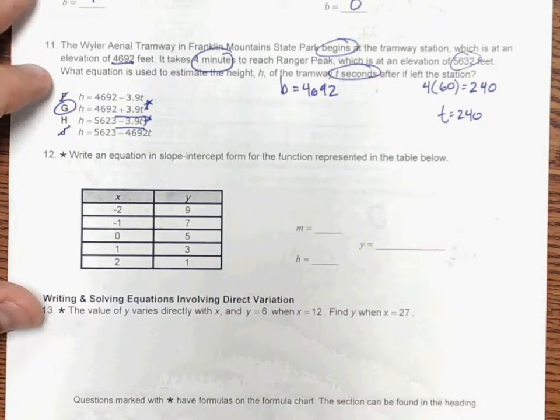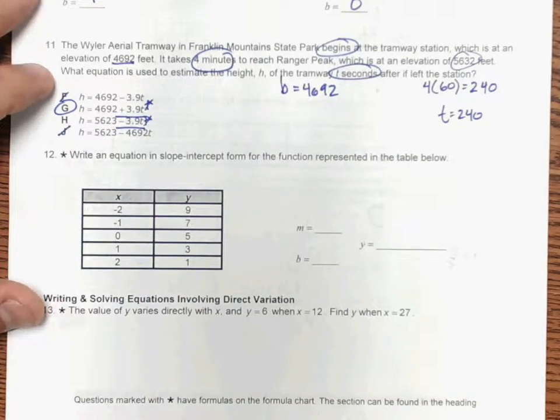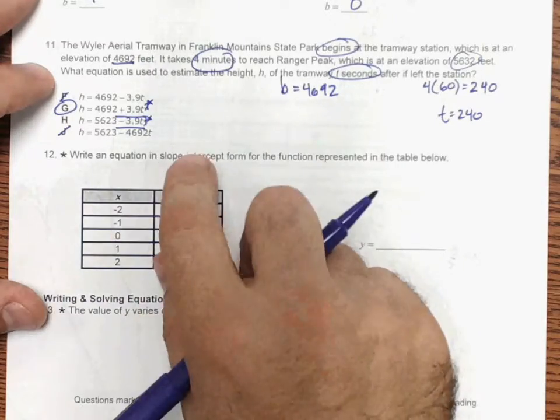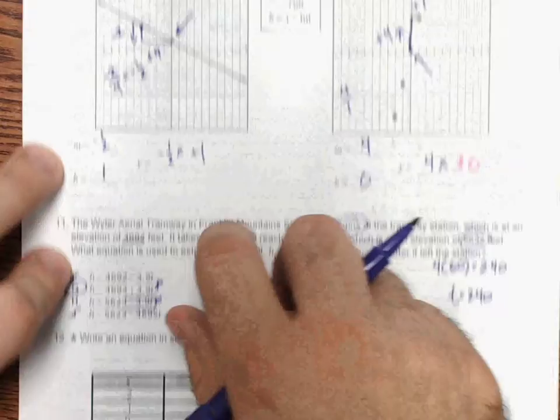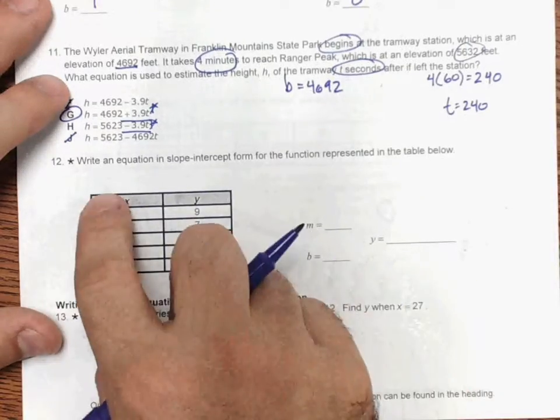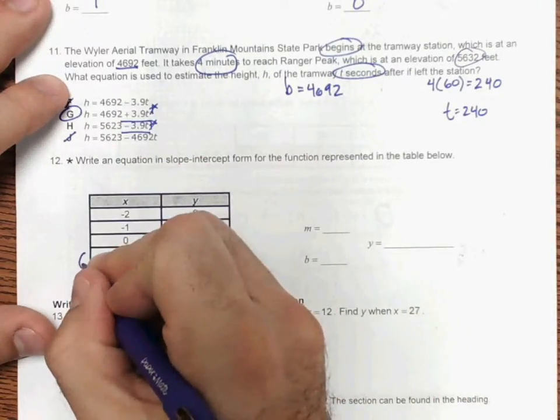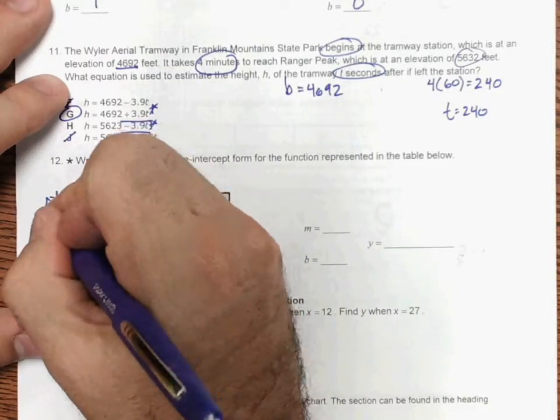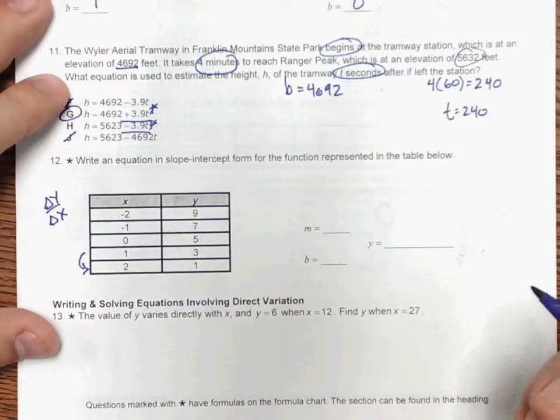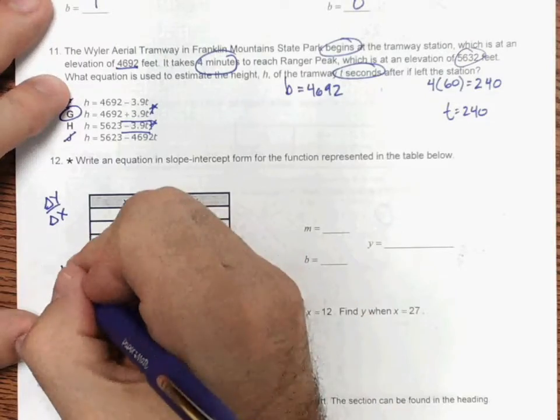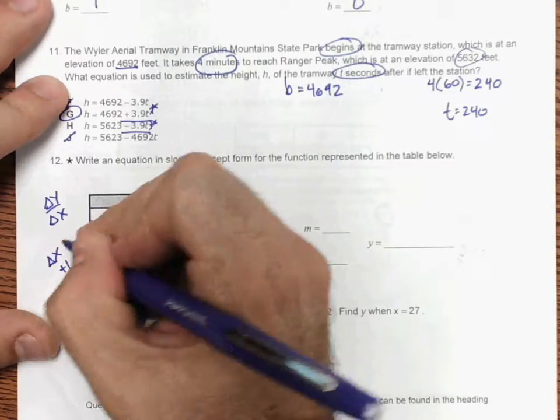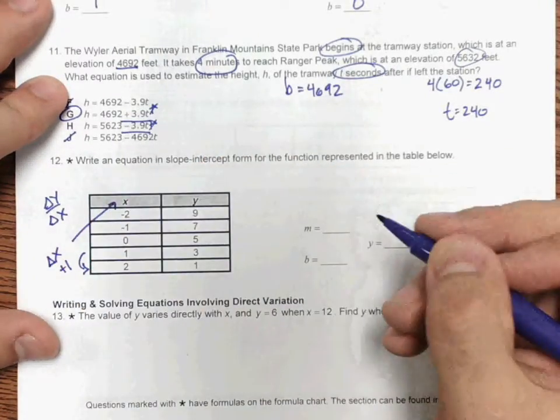Number 12 says, write an equation in slope-intercept form for the function represented in the table below. A couple of ways we could do this. We could use the linear regression that we did on the other side and plug all these numbers in the calculator, or we could use the table to find the change of y over the change of x, which is another method of finding slope. So from 1 to 2 is a change of +1. This is my change of x since it's on the side of x.